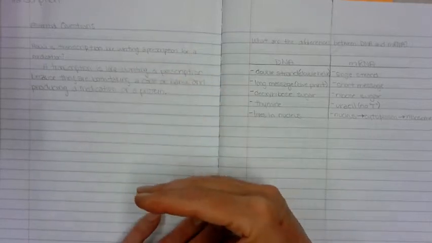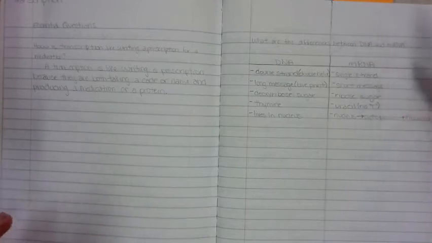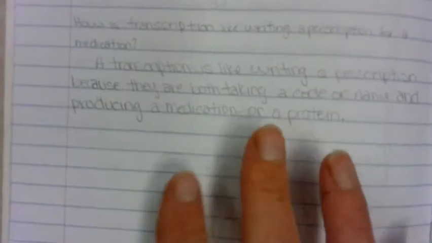Whenever you write down an activator question, you want to write the question and make sure you leave like half a page. You're probably going to have at most 2 to 4 questions. Usually it's going to be 2 questions. So in this case, you can see here's what we did, a T-chart. What are the differences between DNA and messenger RNA? So we made a T-chart in this instance. Here's another question. How is transcription like writing a prescription for medication? And so we wrote in a little something here. These are just to get our mind going to warm up for the day. And again, these are called activator questions.